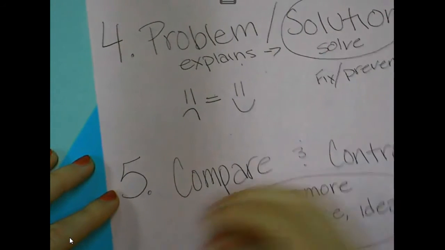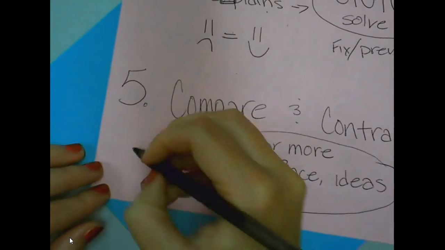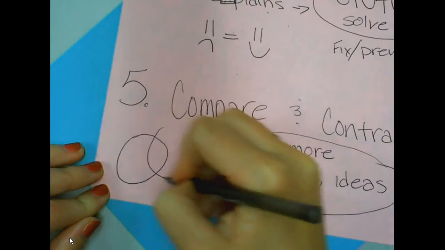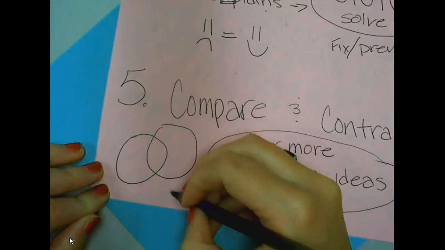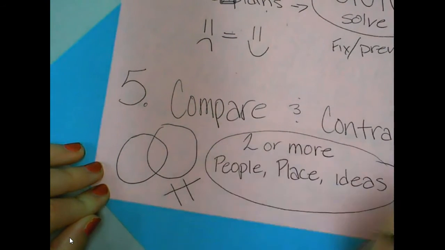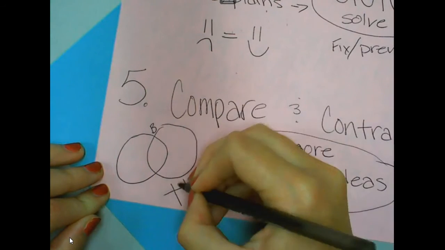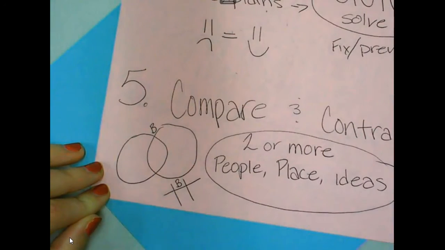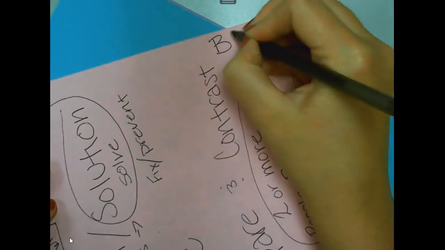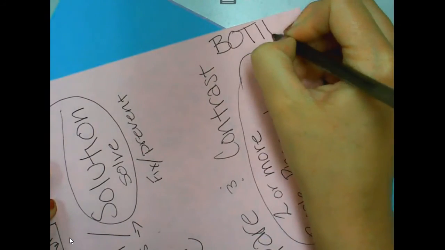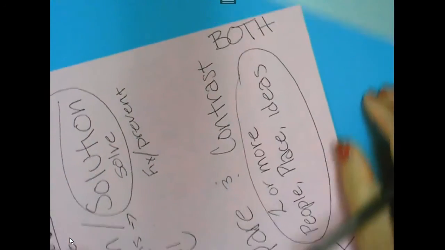Now I know everyone always remembers their Venn diagrams for compare and contrast. I have oversized handwriting, so that doesn't work for me, so I do H charts. You have the both in the middle. It is up to you however you want to use it at home. But you need to know at home, if you see the word both, they're asking you to compare and contrast.